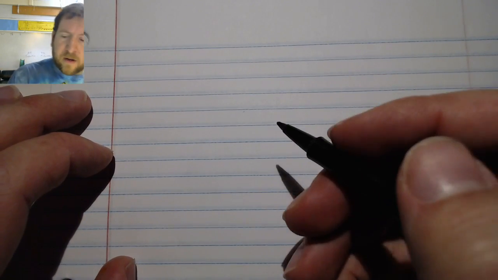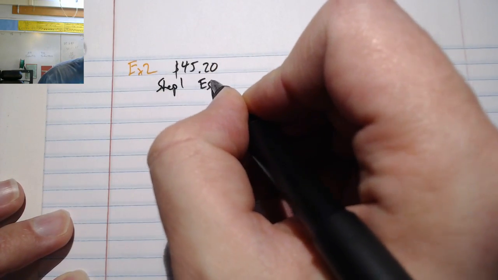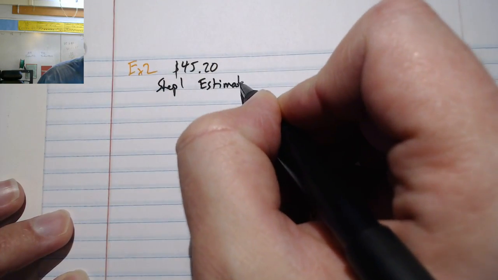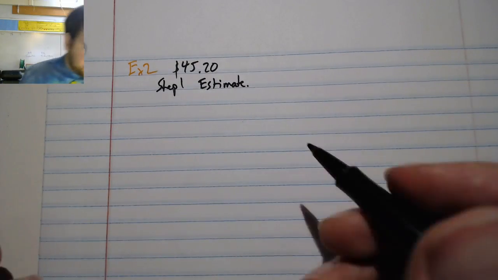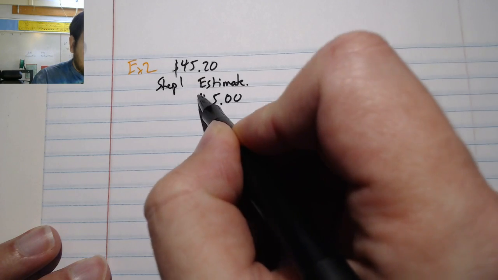All right, we're going to look back at Shen and his family, and we have example 2. We're going to do 45.20. All right, so step 1, estimate. Or I should say round, but same difference. And I'm going to write this as $45.